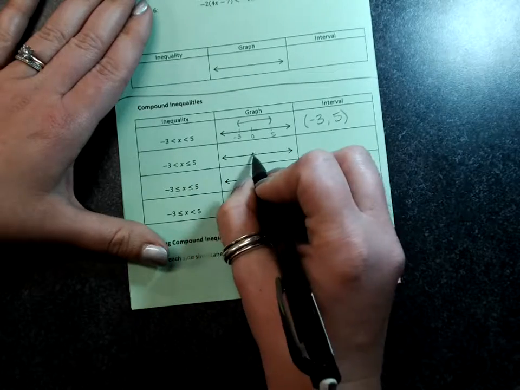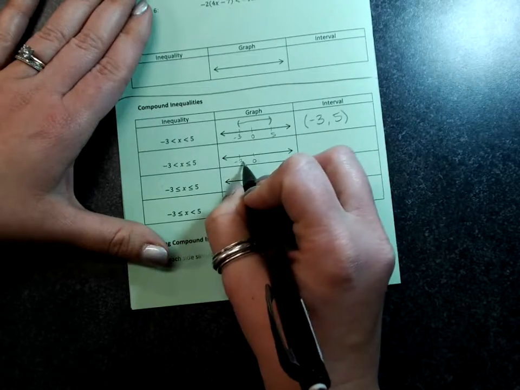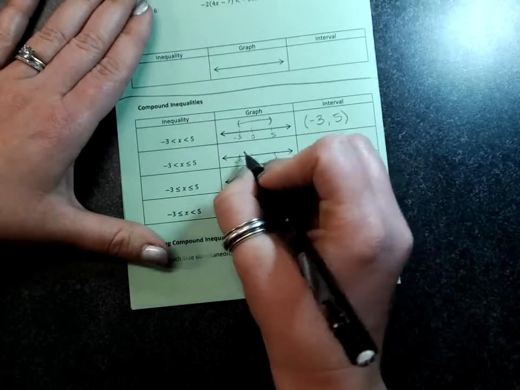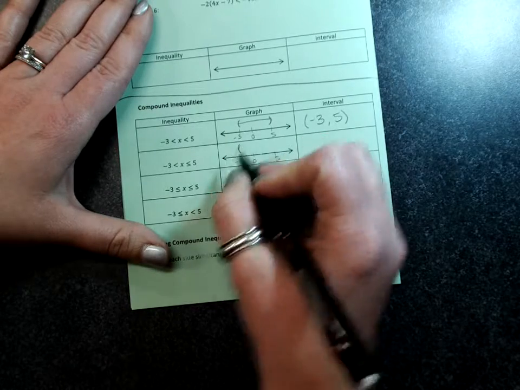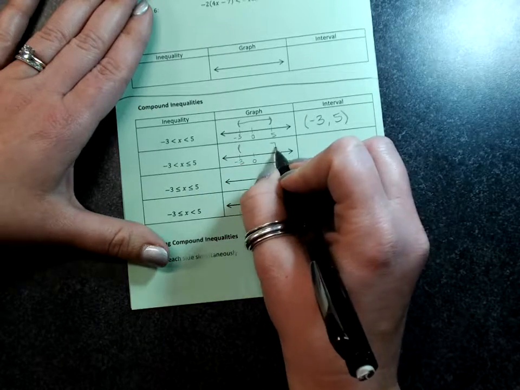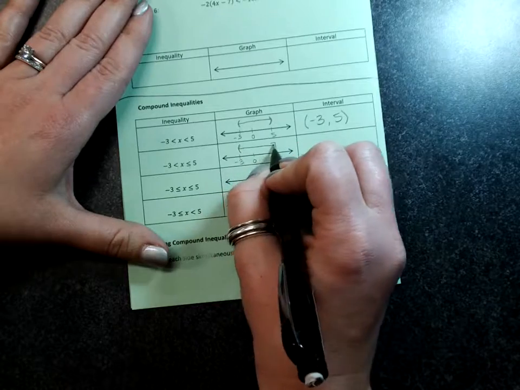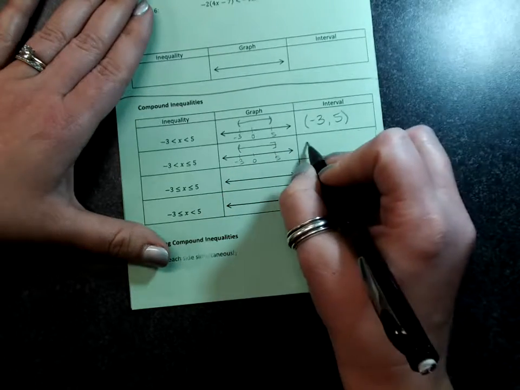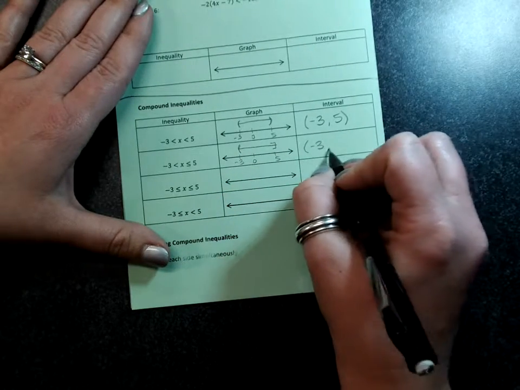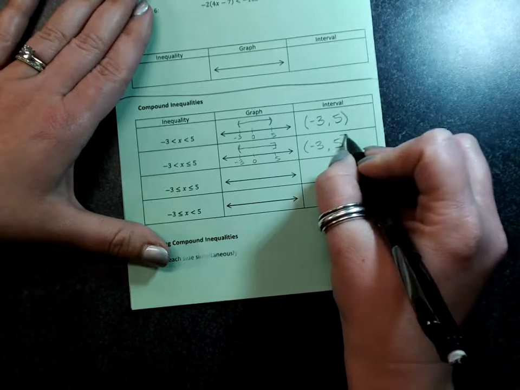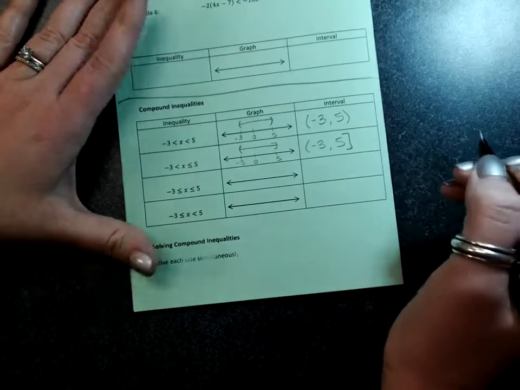On the second one, again 0, -3, 5. -3 still gets a parentheses, but the 5 is going to get a bracket. They're going to face each other, and then you connect them. So the interval will be parentheses -3 to 5, and 5 will get a bracket.